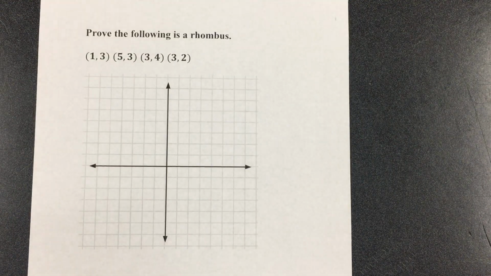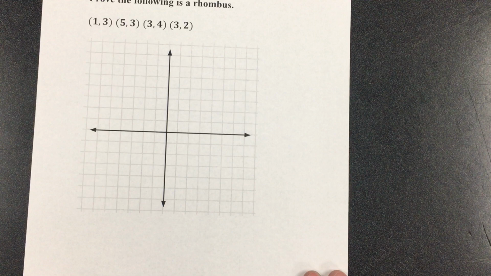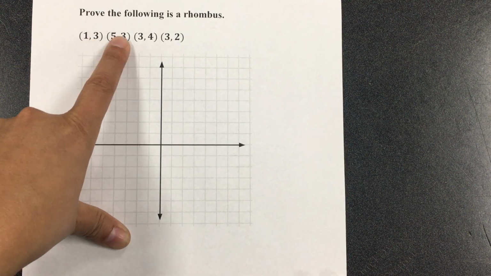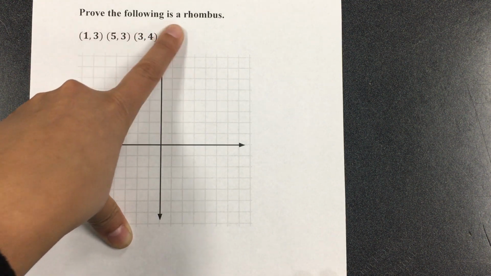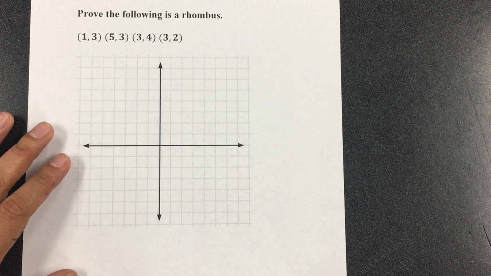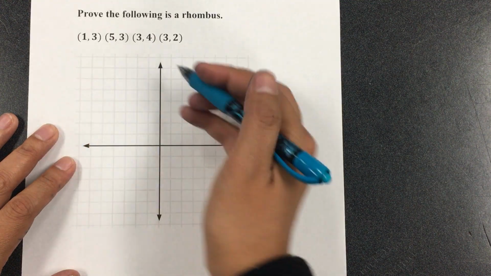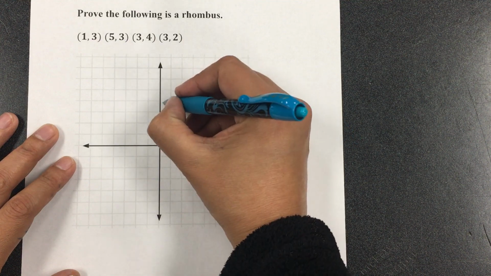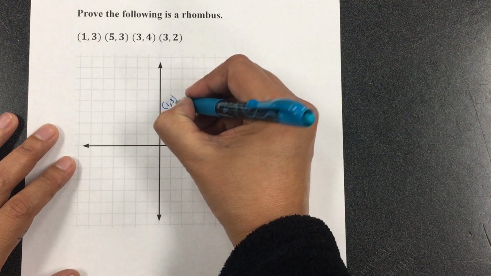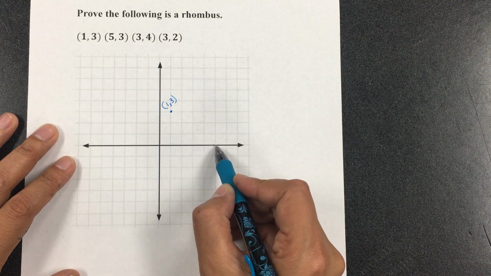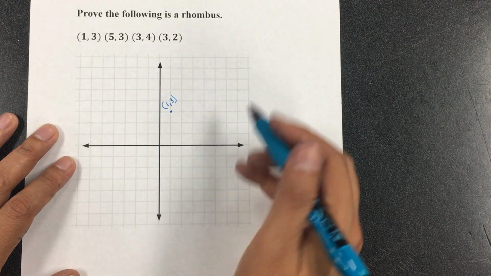Okay, so in here, and I hope I can have enough space in here, but in here we have 4 coordinates. It says prove the following is a rhombus. So we already said that a rhombus has 4 congruent sides or 4 equal sides. So let's find out. It says 1, 3, so 1, 1, 2, 3. And I'm going to put the coordinate here because it's not in exact order. So 5, 3, so 1, 2, 3, 4, 5. 1, 2, 3, it's right here.